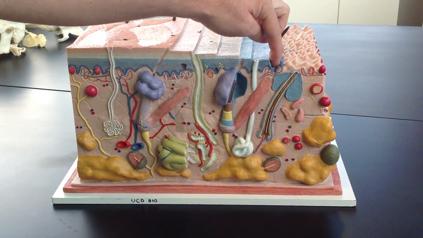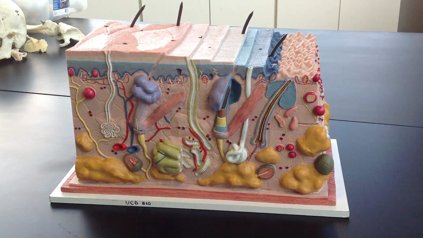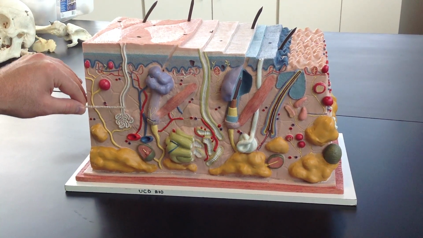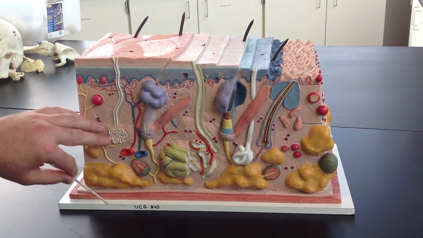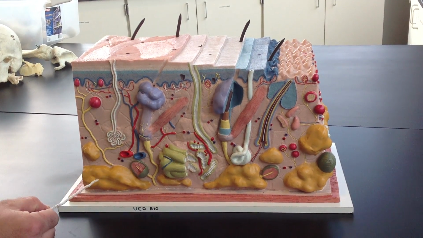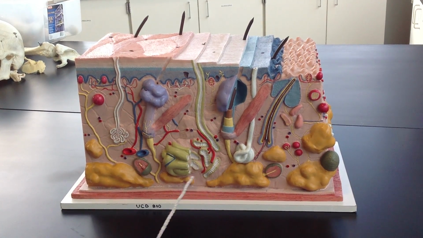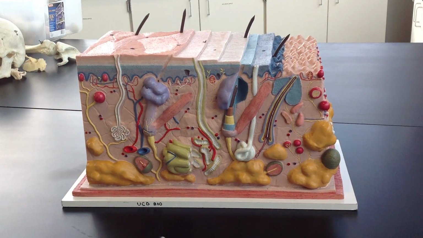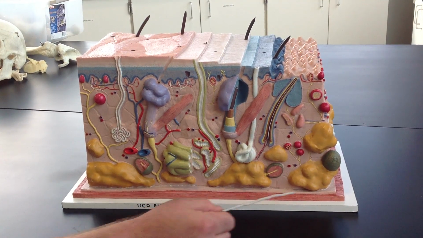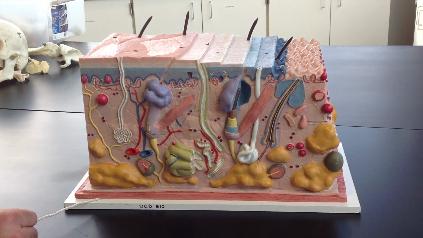So from stratum germinativum all the way to stratum corneum is epidermis. Below that is the dermis. So the top 20% or so is the papillary layer of the dermis, and the lower 80% the reticular layer of the dermis. Deep to the dermis is adipose tissue, which are these big yellow globules. And adipose could, in this position, be referred to as the hypodermis or as subcutaneous fat. Even below the hypodermis, we get a little bit more connective tissue, and then this pink layer here is skeletal muscle.